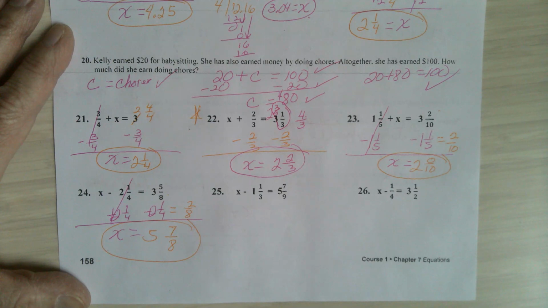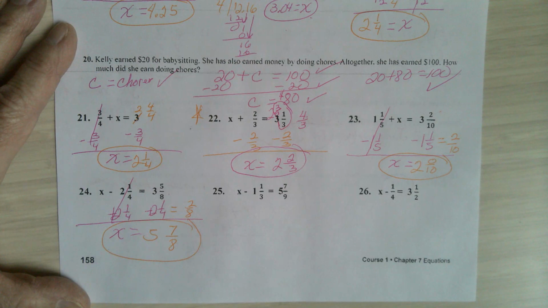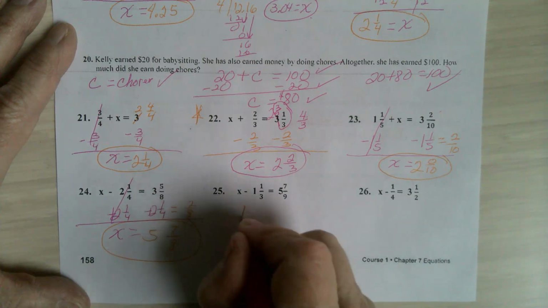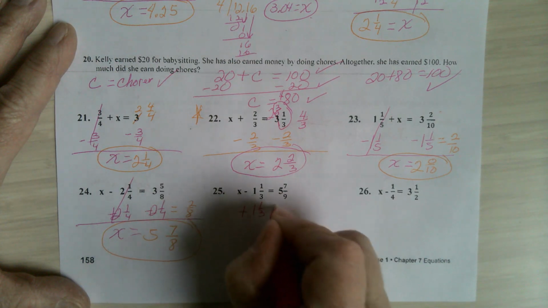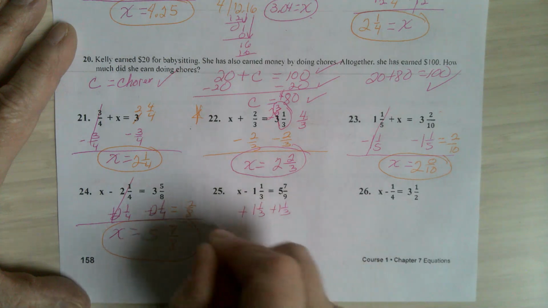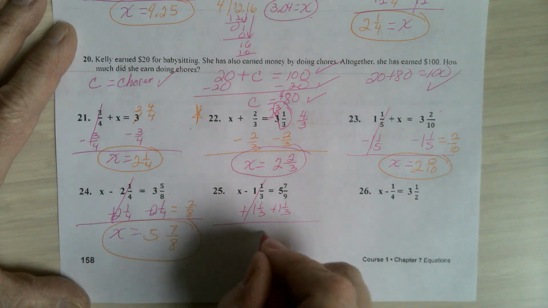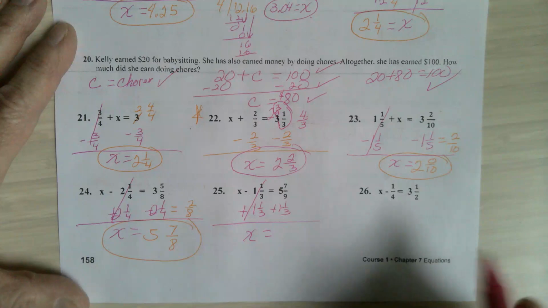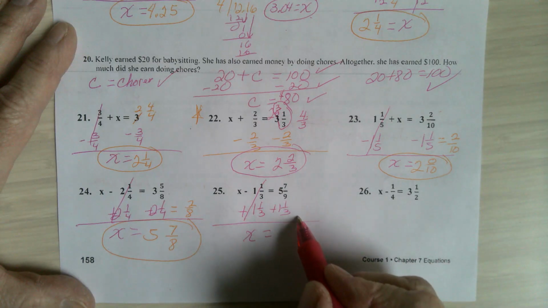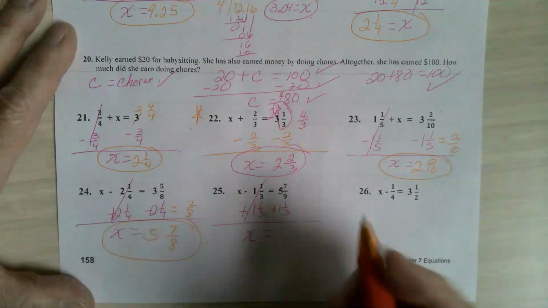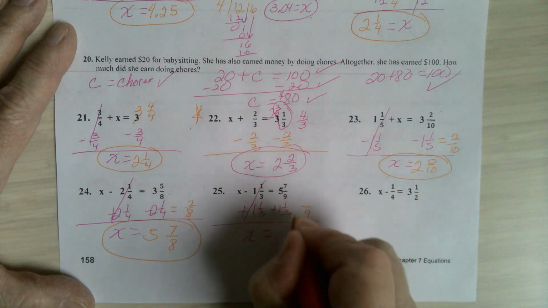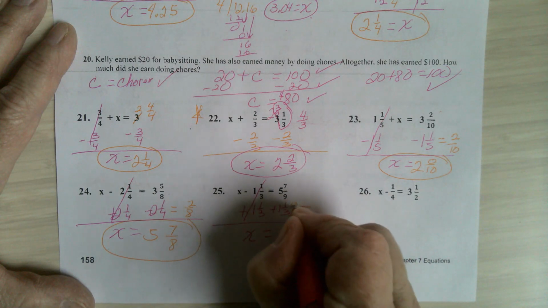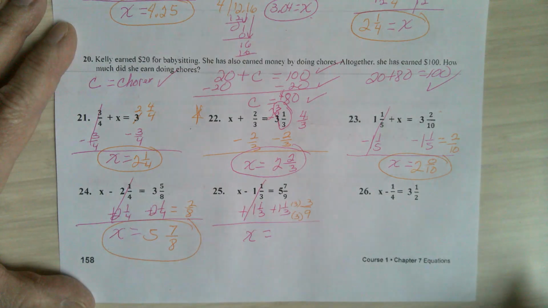Number 5. The opposite of subtracting 1 1/3 is adding 1 1/3. Add it to both sides. Draw your line and cancel. X equals, you have to change thirds to ninths. 3 times 3 is 9. 1 times 3 is 3.